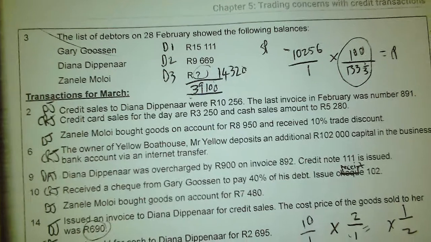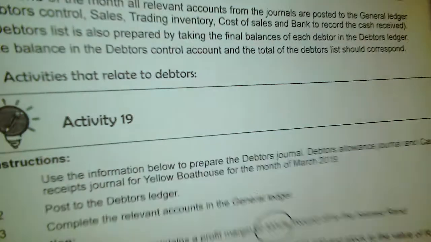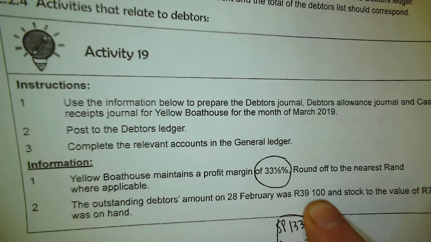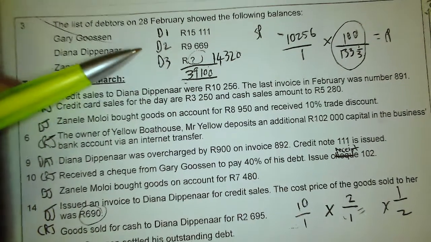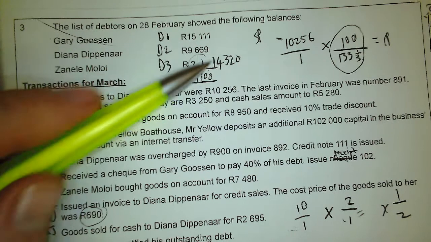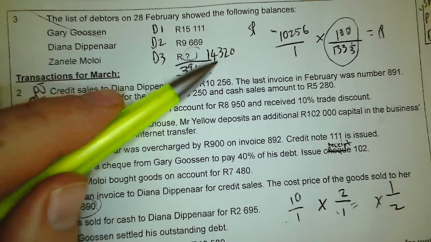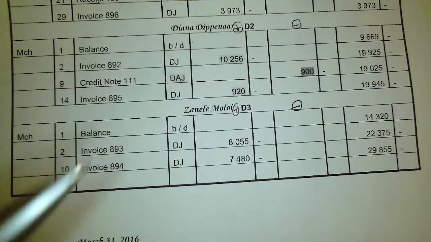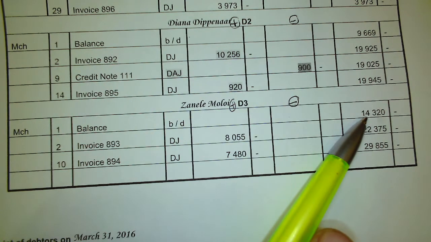It's because on the previous page it said that all the debtors at the beginning of the month were 39,100. So there were 3 debtors. Zanele Maloi was one of them. So that was a balancing figure to get to the 39,100. Okay, so that's the opening balance, 14,320. There is the 14,320.